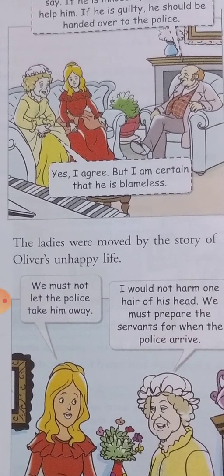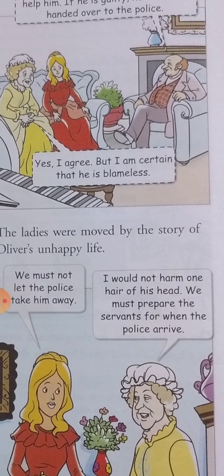Then the ladies were moved by the story of Oliver's unhappy life. Oliver told his whole life story to these two ladies, and they were moved. They felt very sorry for Oliver's life, and they became kind. Now you can see: "We must not let the police take him away. I would not harm one hair of his head."